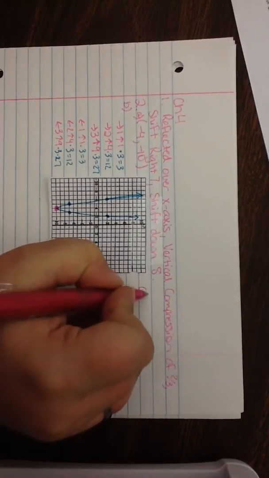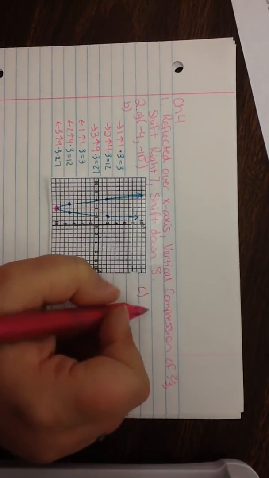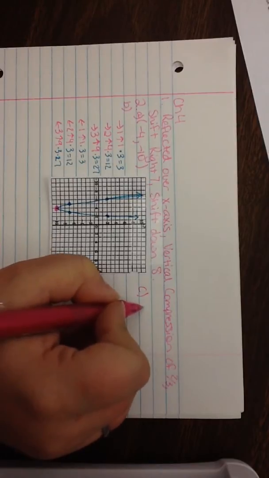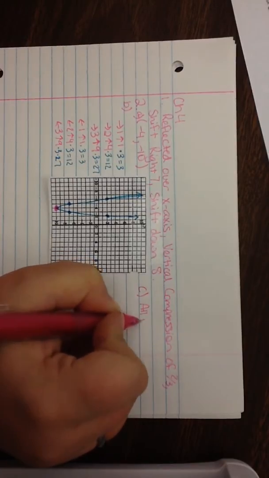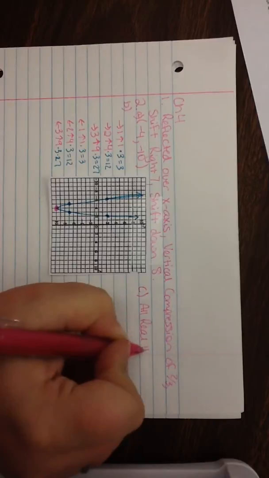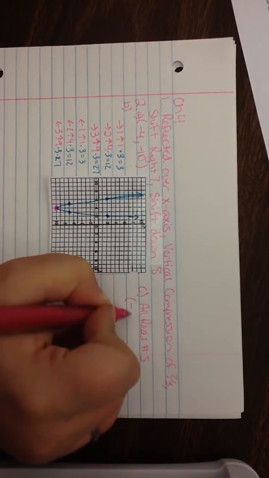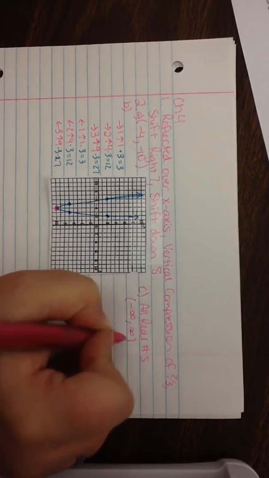Okay, then C on that one asks me to find the domain. Well, the domain of all parabolas is all real numbers. Remember, you can also say -infinity to infinity.